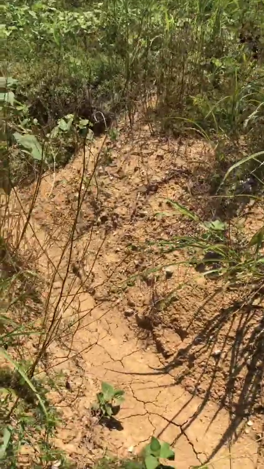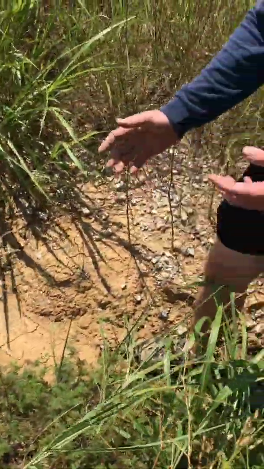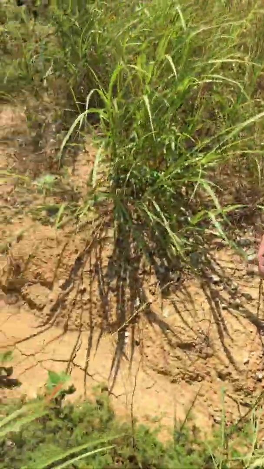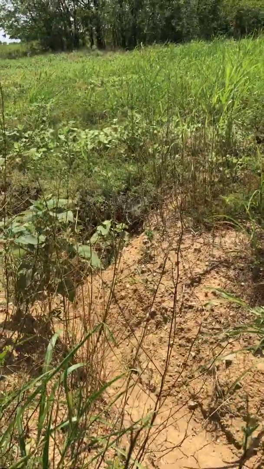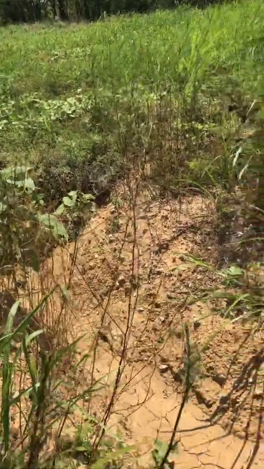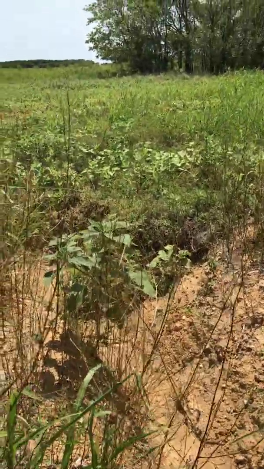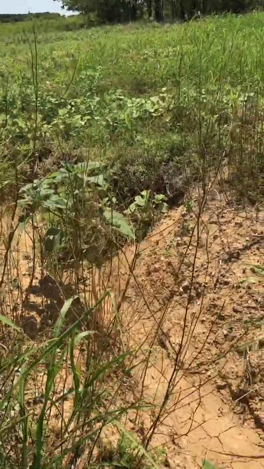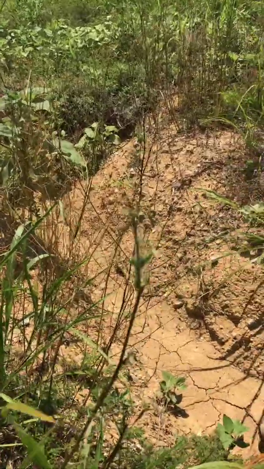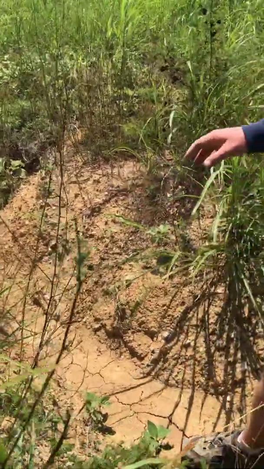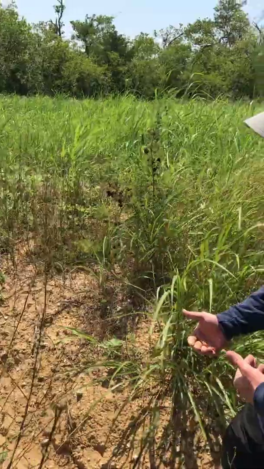So now I'm all the way in it. This is a gully. This is gully erosion. Gully erosion is very, very difficult to deal with because you can't go over this with a tractor or a bulldozer or anything like that. Once we get to this point, it becomes nearly impossible to mitigate or to heal this damage to the land.